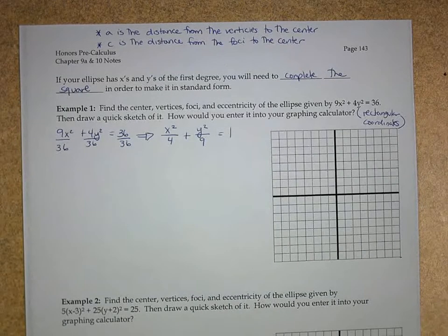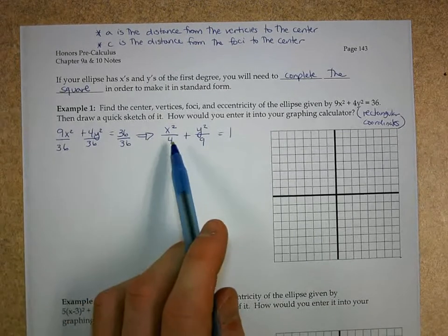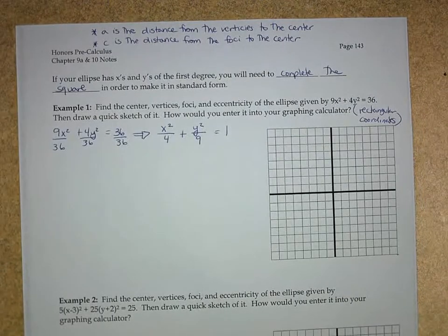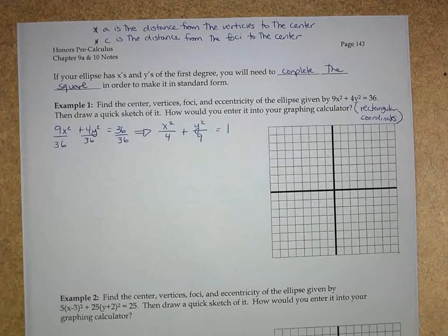Now that I'm in standard form, I can ask myself, is this going to be a horizontally stretched ellipse, or is it going to be a vertically stretched ellipse? And the way we determine is we look at which part has the larger denominator. If the x part has the larger denominator, that means we're going to be stretched in the x direction more. If we have a larger number in the y portion, that means we're going to be stretched vertically more. So right here, x squared over 4 plus y squared over 9 is equal to 1. That means we are going to be stretched more in the y direction.